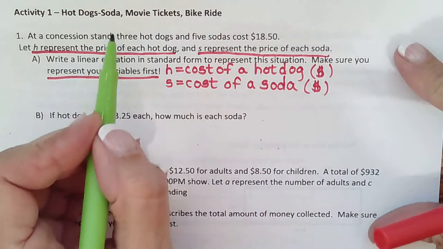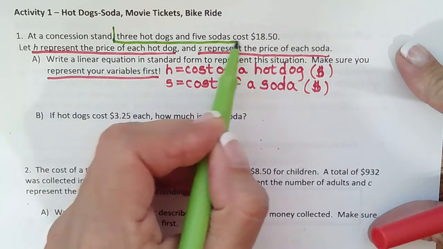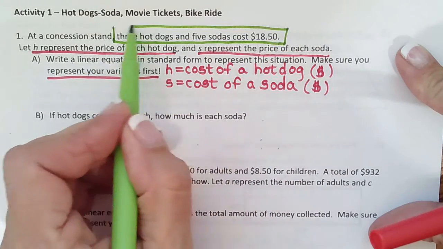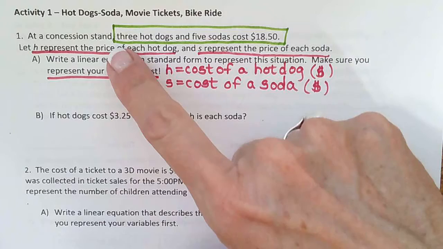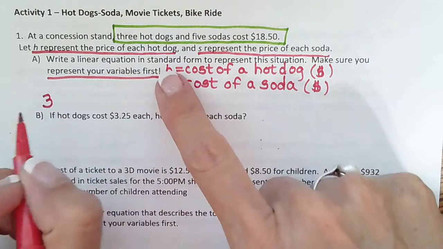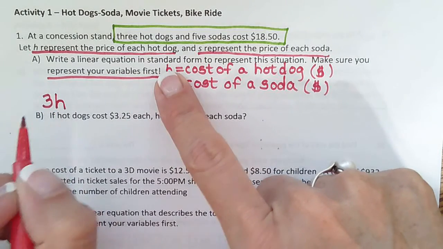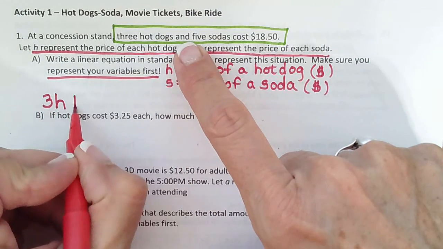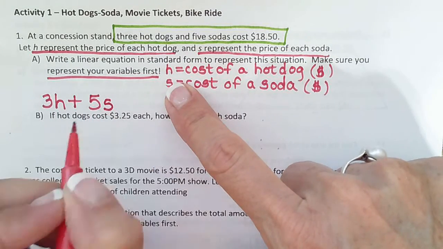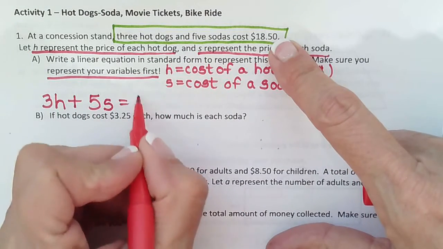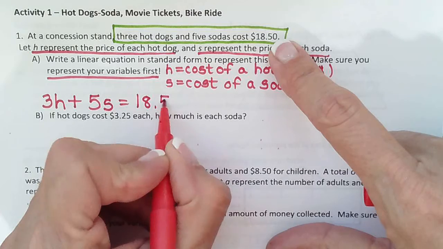It's just a straight on translation. When you see hot dog, you put in an H. When you see soda, you put in an S. So 3 hot dogs, and that's plus 5 sodas cost $18.50.